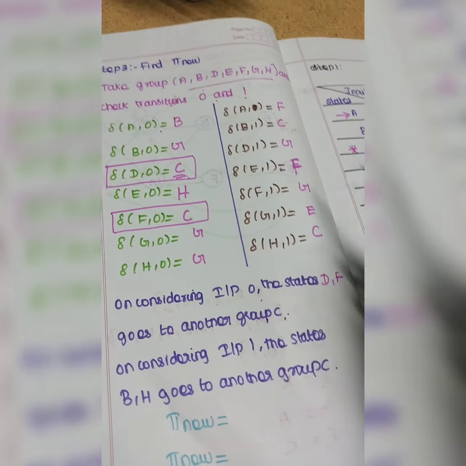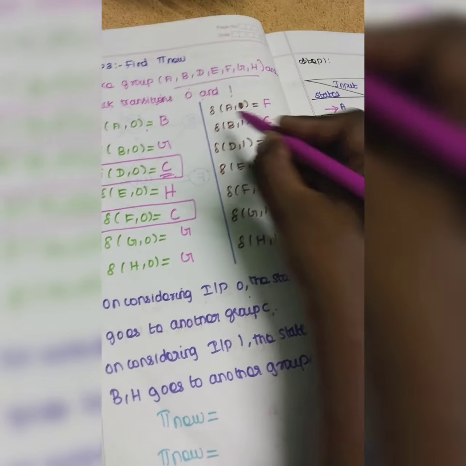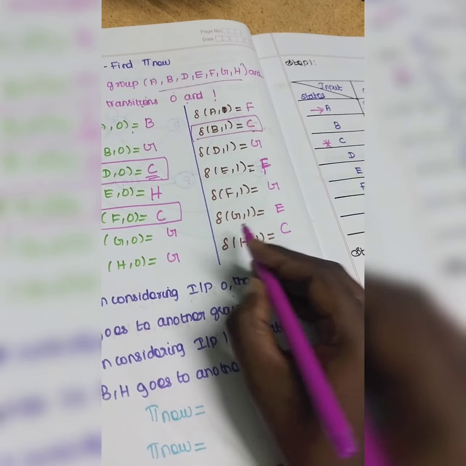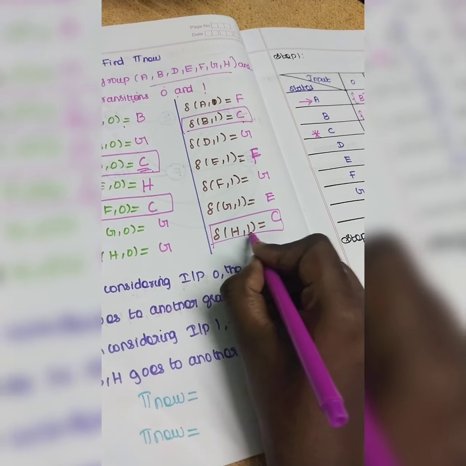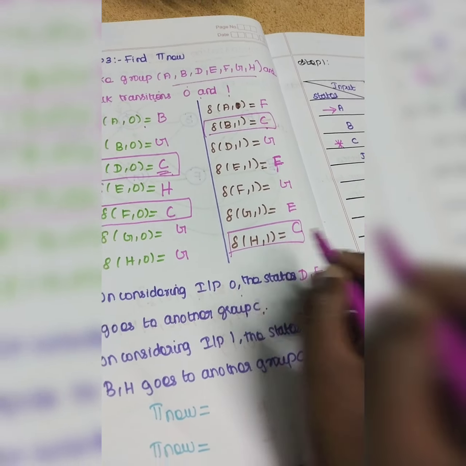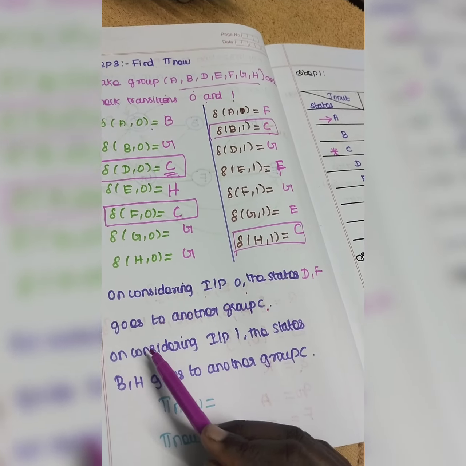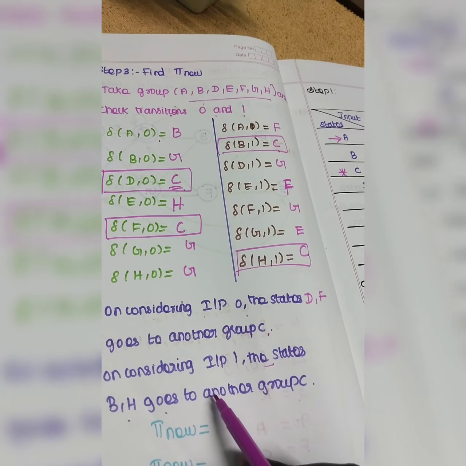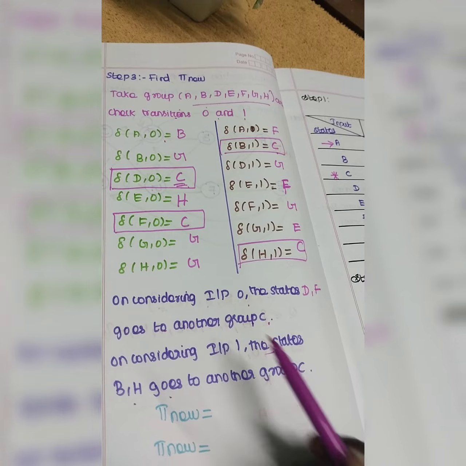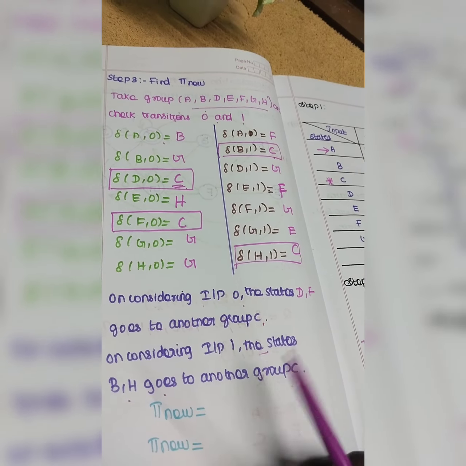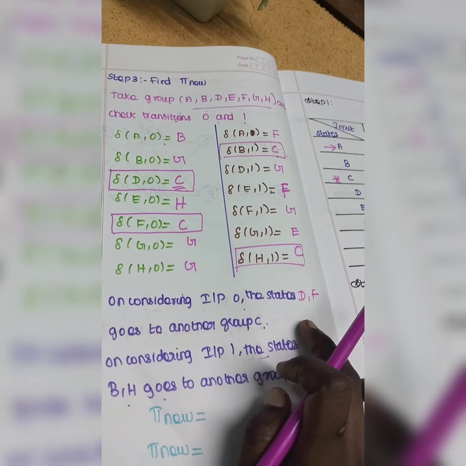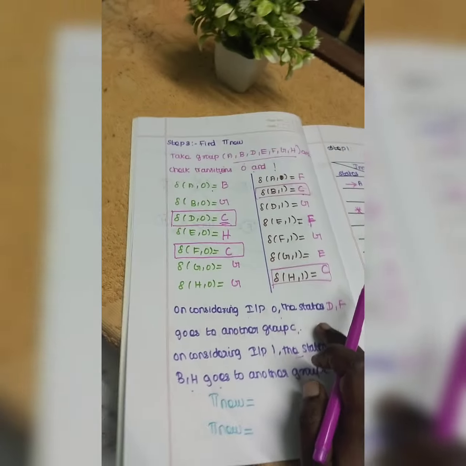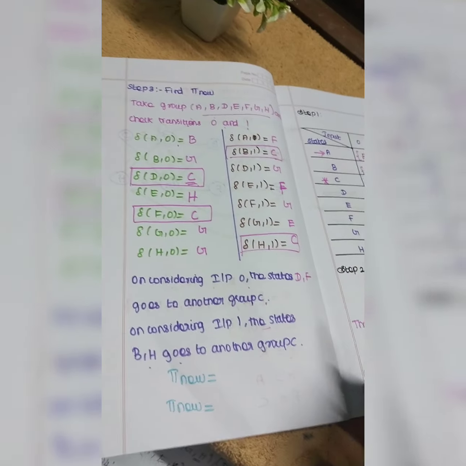Okay. So next, if you check with the input 1, here you got another state, C. Another one is H. If you are processing with the 1, it may go to another category, also C. Okay. So you have to write: on considering input 1, the states B and H go to another group, C. So you have to write two statements. So here you got two more categories, the DF1 category and the BH1 category. Okay. So you have to categorize and write.